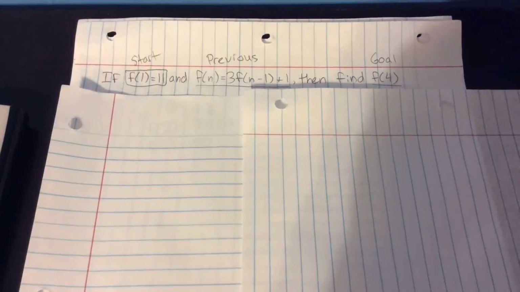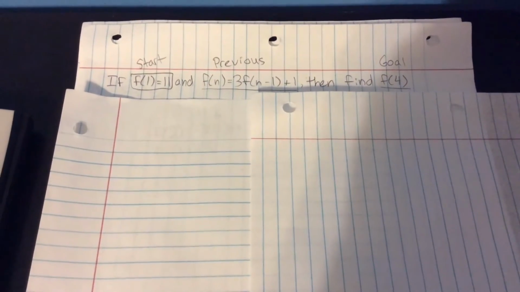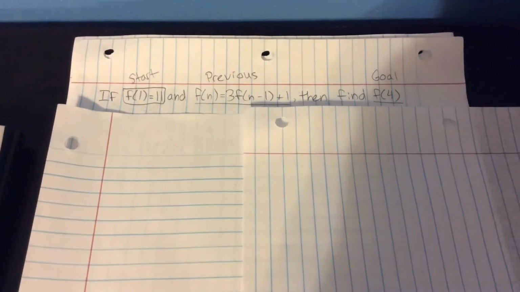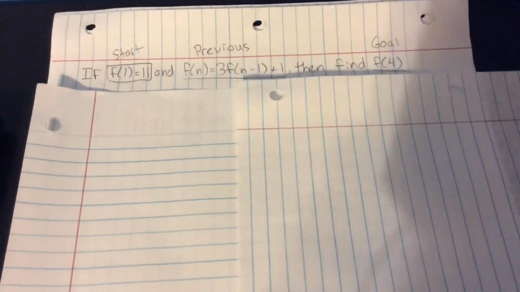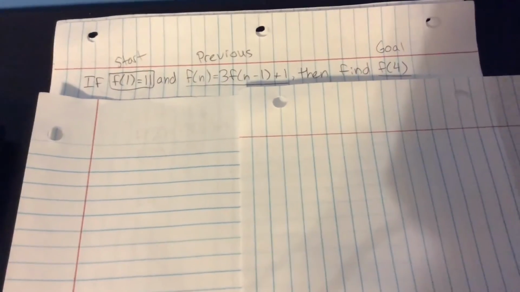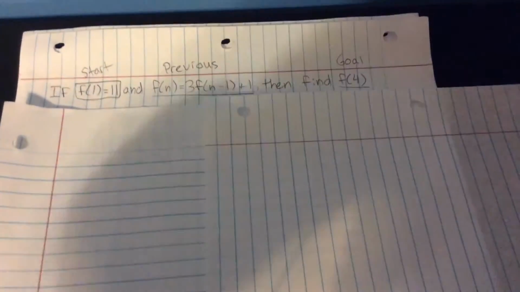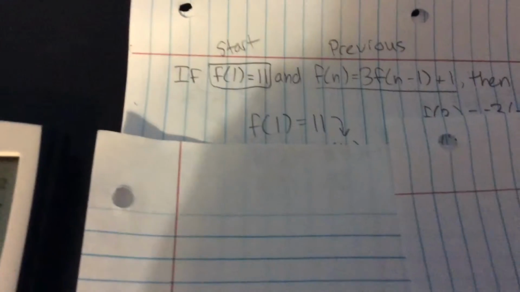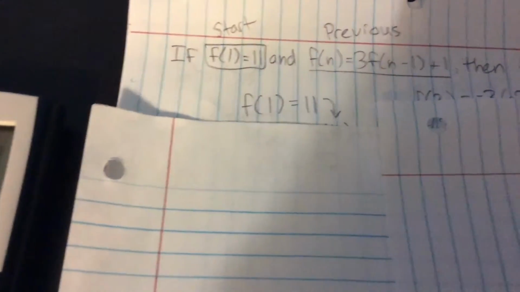Another example, if f1 equals 11 and fn equals -3f, open parenthesis, n minus 1, close parenthesis, plus 1. Then find f4. First, the start is f1 equals 11. The rule is fn equals -3f of n minus 1, plus 1. And the goal is we have to reach f4. So, first we have to start off with the original equation, f1 equals 11. Then we have to drop that down into this equation.